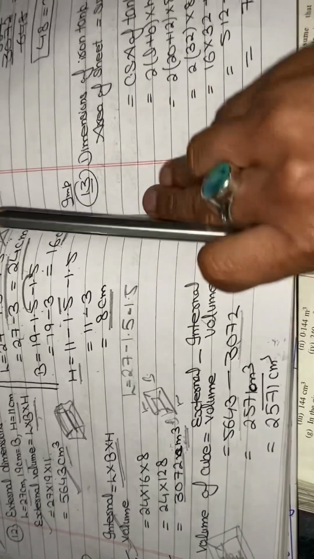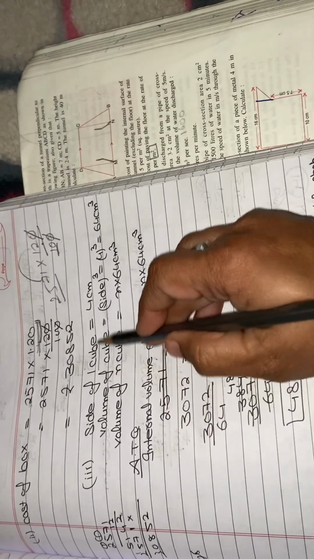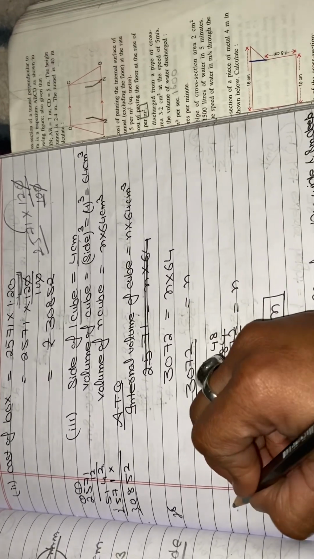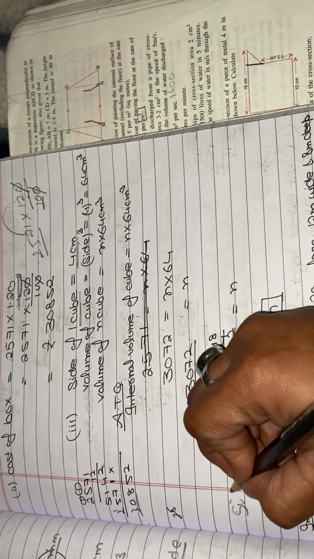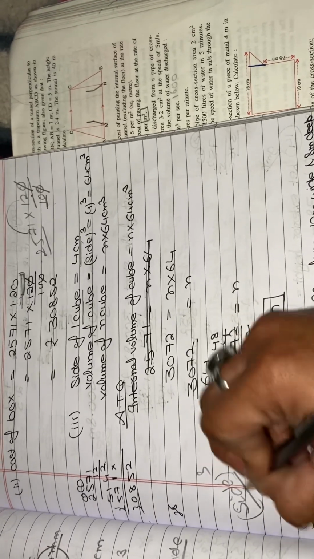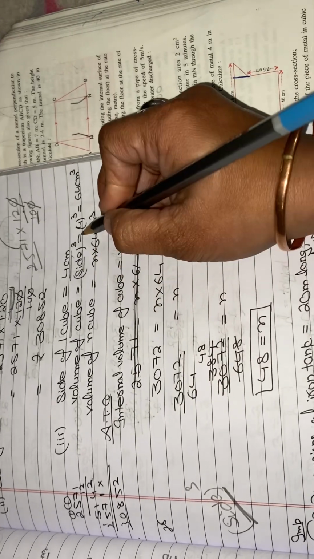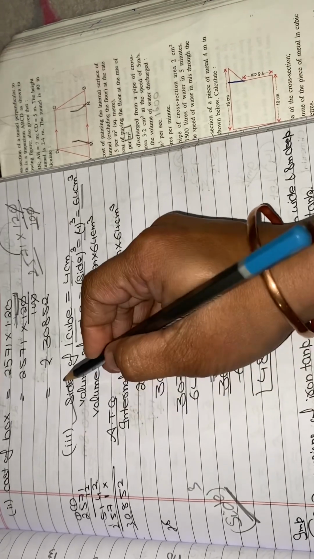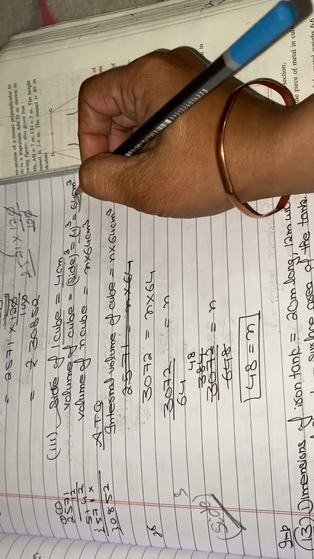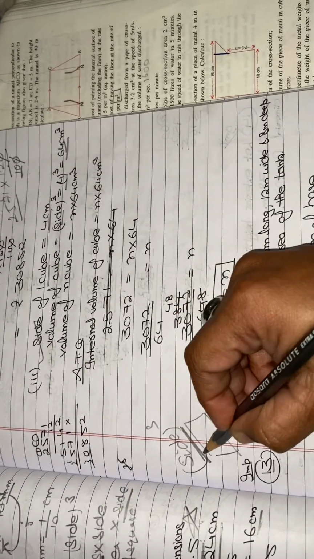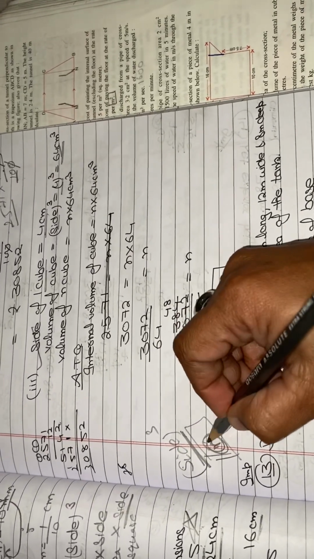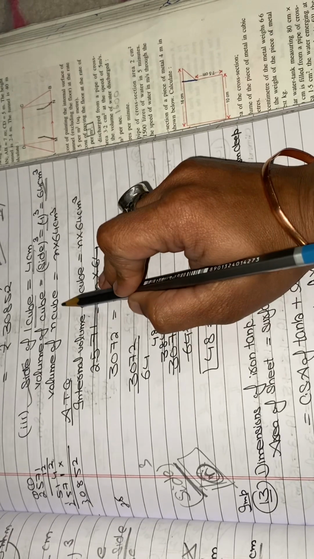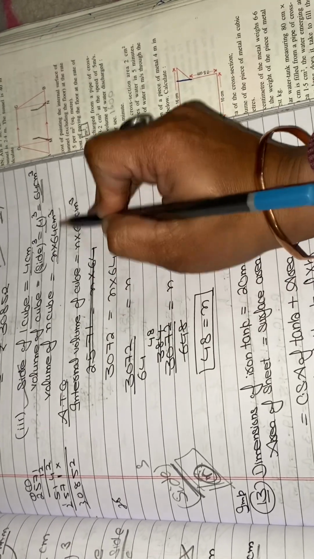Okay, volume of box. So first of all, side of one cube, 4 centimeter. What is the volume of a cube? It's a cube, remember that. So the formula is side cube. Side cube, 4 cube, 64 centimeter cube. If there is one cube, then volume is 64 centimeter cube. Let us consider that we can put n cubes in that box. So volume of one cube is 64 centimeter cube. Volume of n cubes, n into 64 centimeter cube.